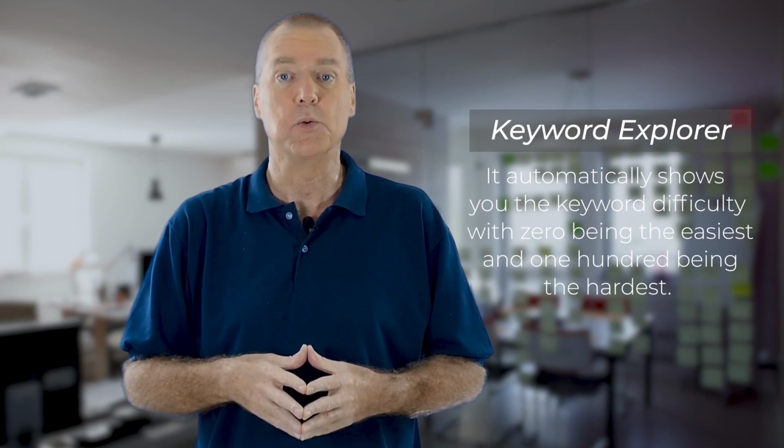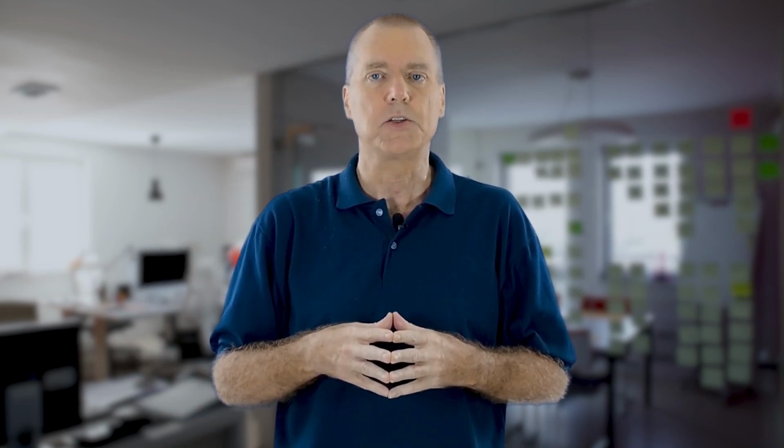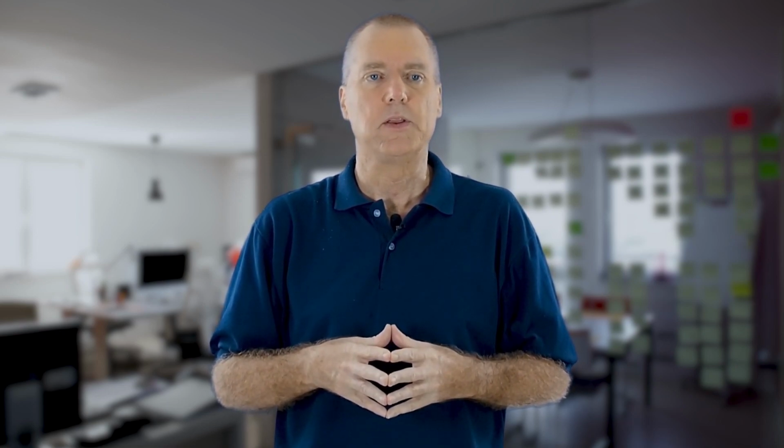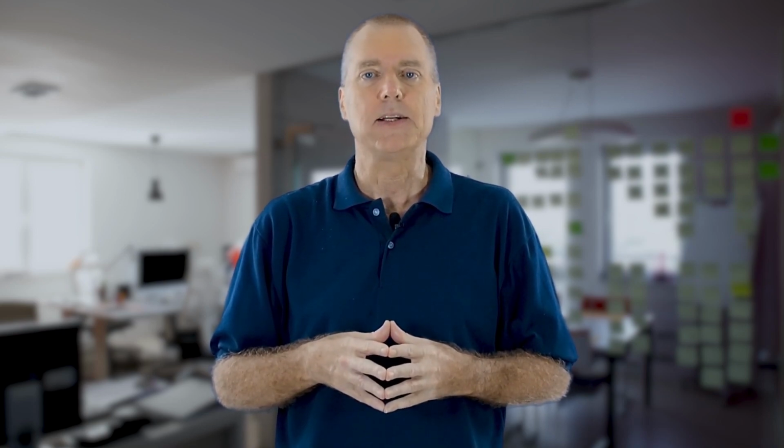Simply type your keyword and it automatically shows you the keyword difficulty, with 0 being the easiest and 100 being the hardest. Keyword difficulty can also be checked manually. Type your keyword on Google search and look at the results. If the first page is filled with renowned domains and highly authoritative websites, it is more challenging to rank on that keyword. Look at the results for the keyword SEO guide.